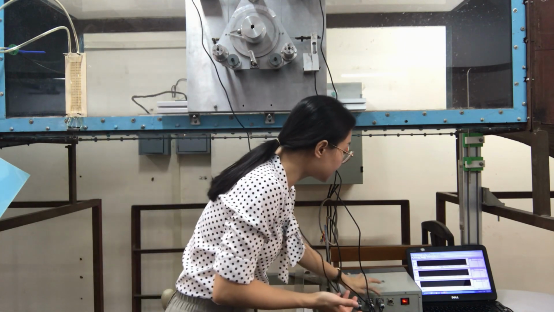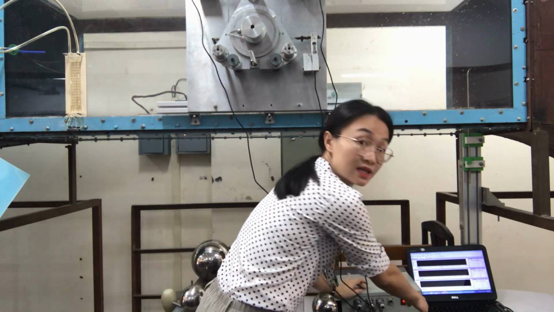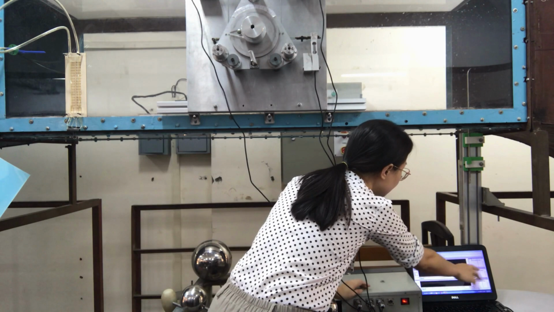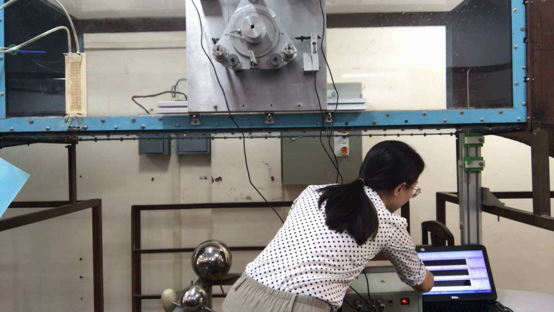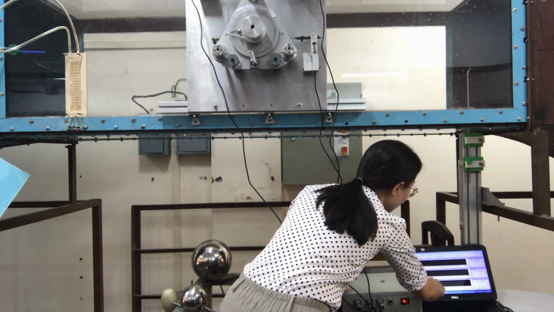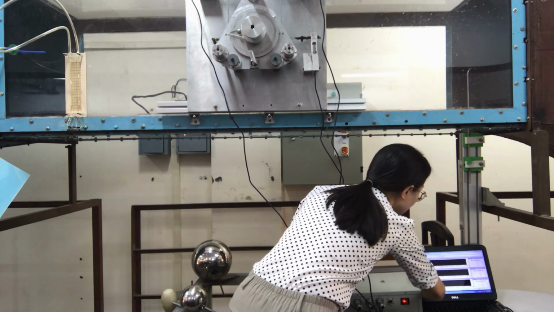This sensor connects with a computer. This computer is used to show the data. You can see three graphs here. The first graph shows the drag, the second shows the lift, and the third shows the thrust force.